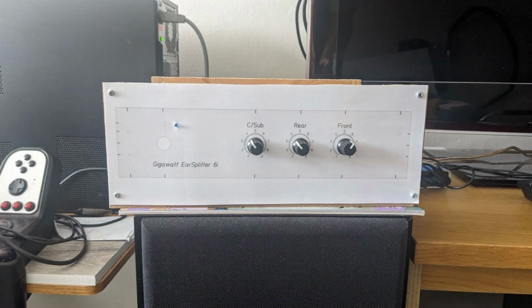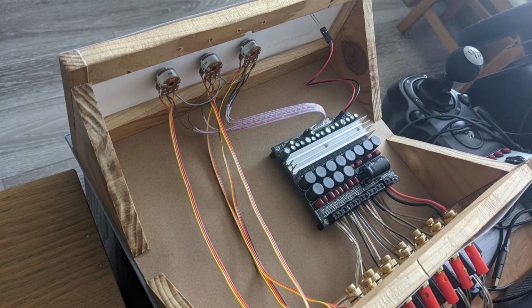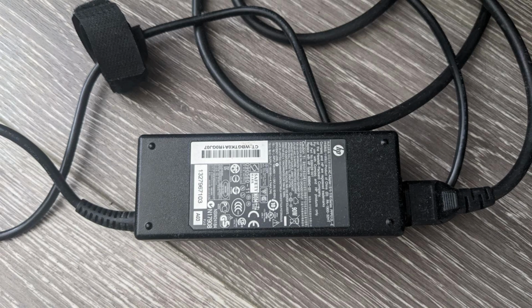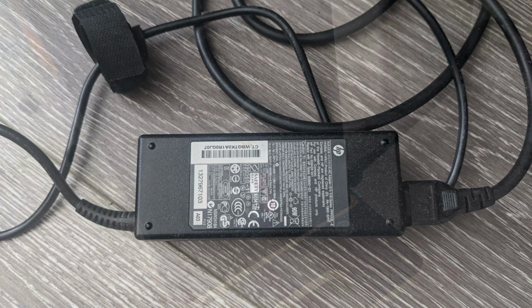I made a wooden box to hold the 6-channel amplifier. Install 3 volume controls, each a 10K dual log potentiometer. Wire 3 3.5mm sockets to the volume controls and plug the sound card into them with stereo cables. Power supply is a 20V 4.7A HP laptop adapter.